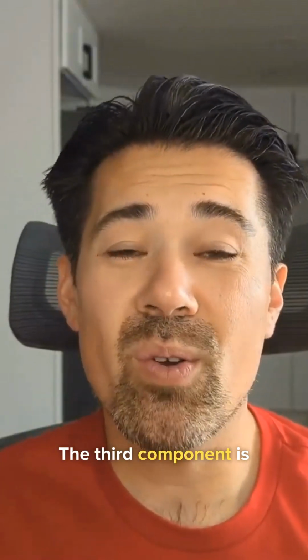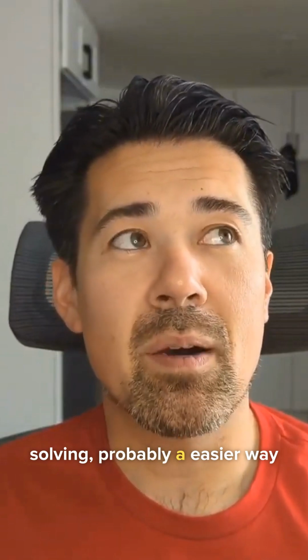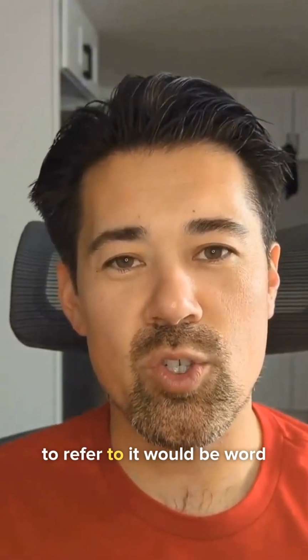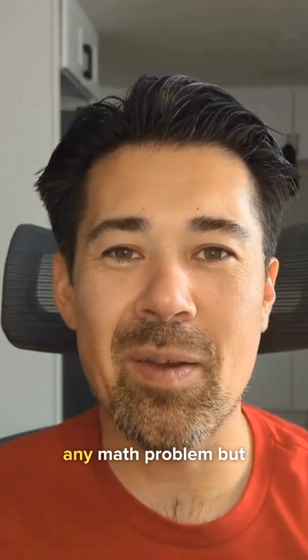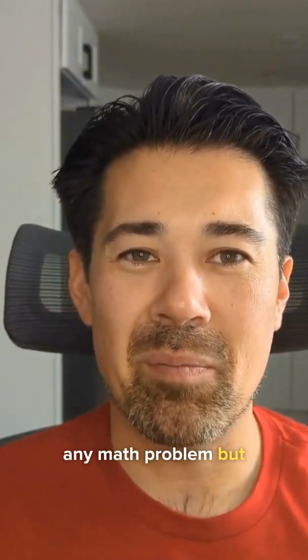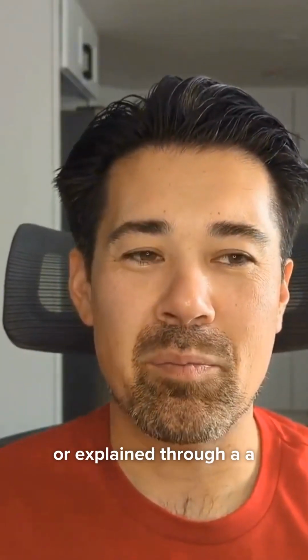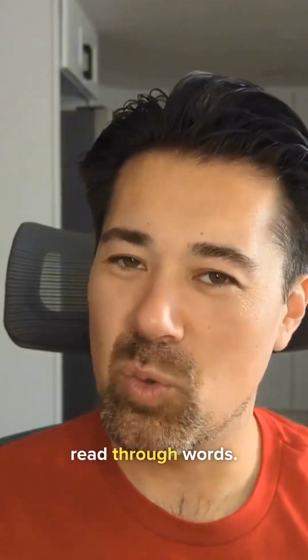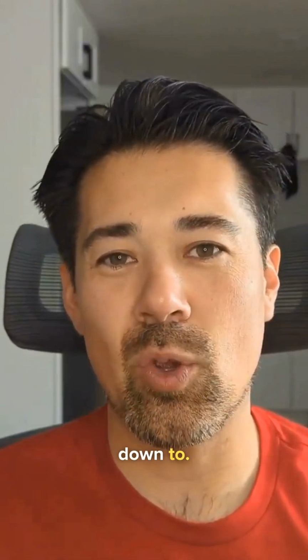The third component is problem solving. And when we say problem solving, probably an easier way to refer to it would be word problems. And probably an easier way to think of word problems is just any math problem, but presented in the written word or explained through a problem where it has to be read through words. This is a silly explanation, but essentially that's what it comes down to.